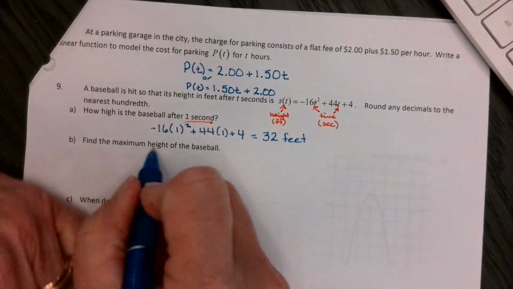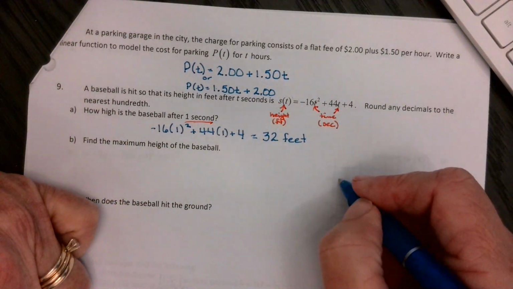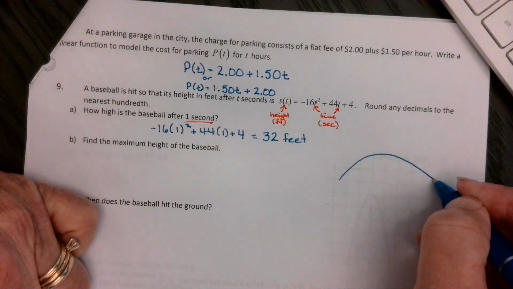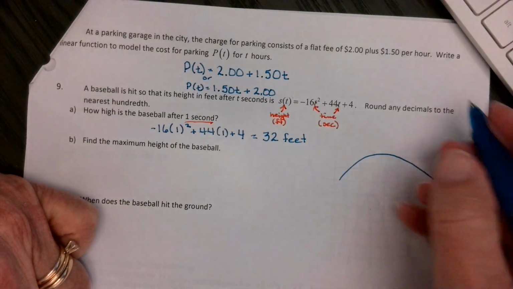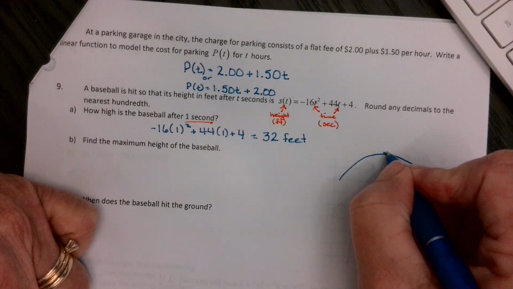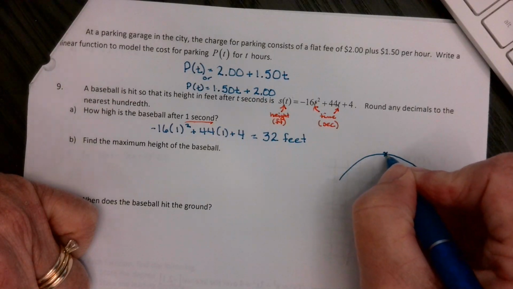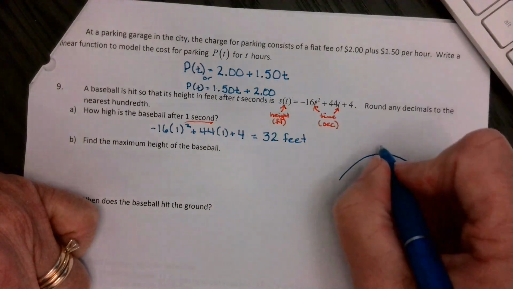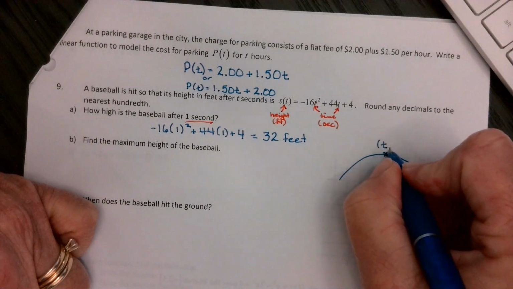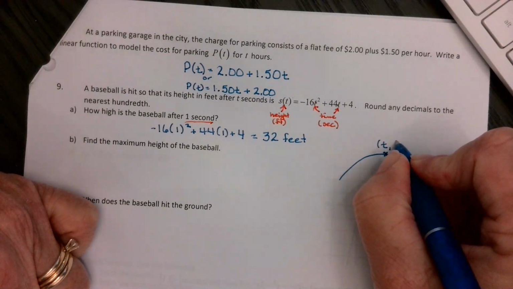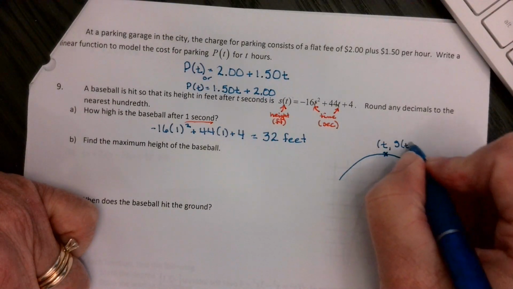Find the maximum height of the baseball. That baseball has a shape like this. Okay? So we're trying to find the y value right here, because remember, it's time and then your height, which is s of t.